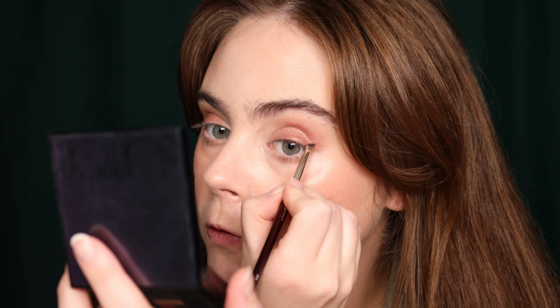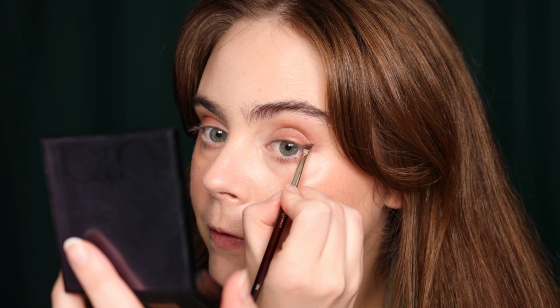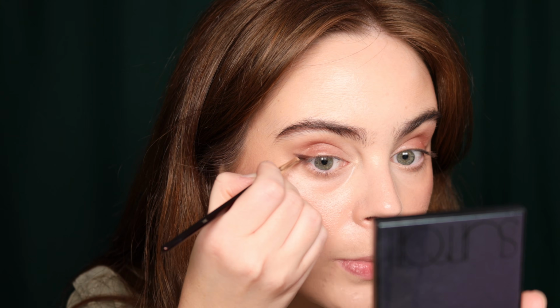So I'm just doing a small baby wing. And you guys know, this is my signature. This is what I always do. And what's nice in particular about a soft, dark wing like this is it's not the full commitment to a black, dark liquid liner, which again, on me can just look a little bit harsher sometimes.